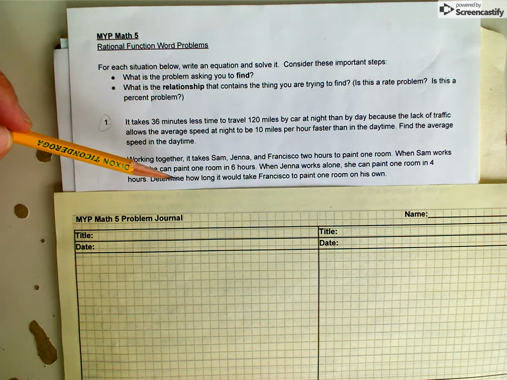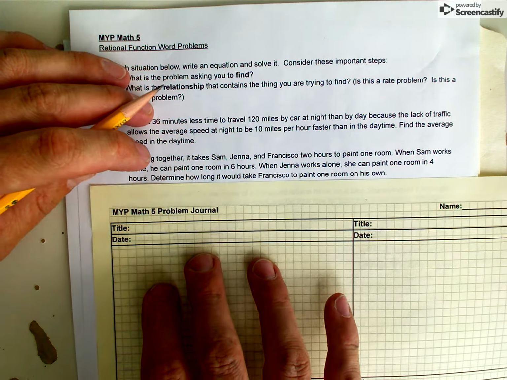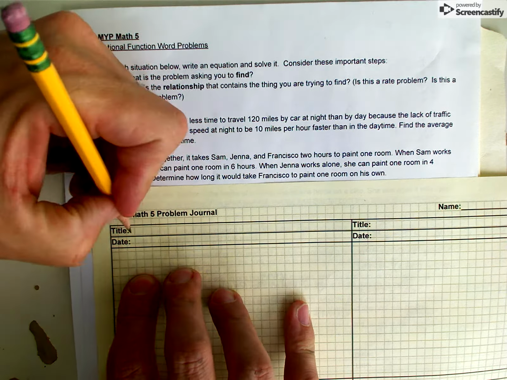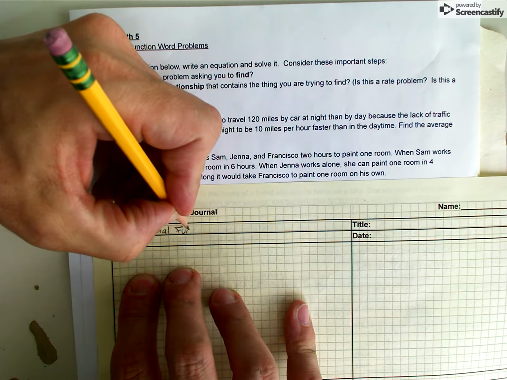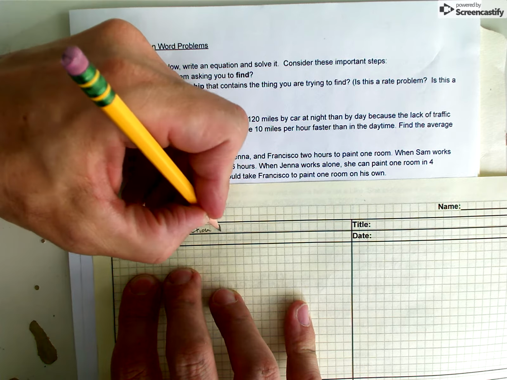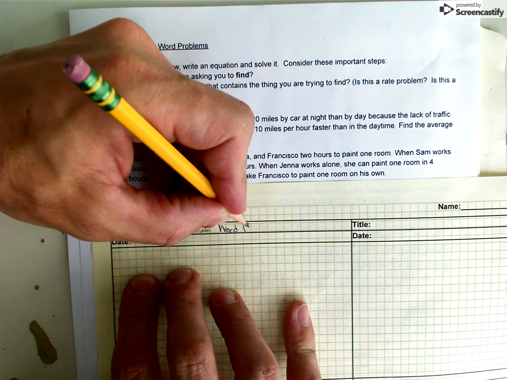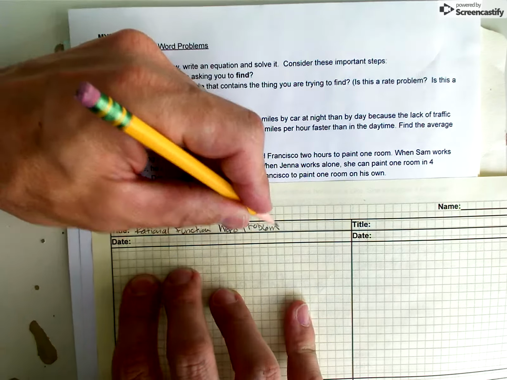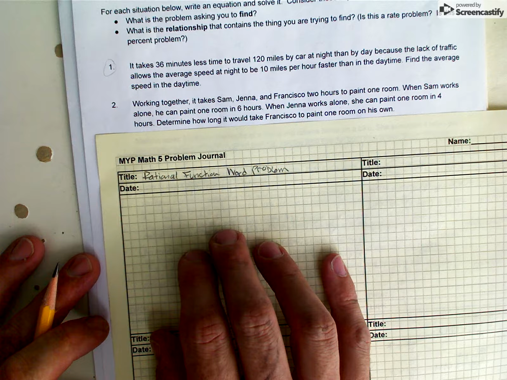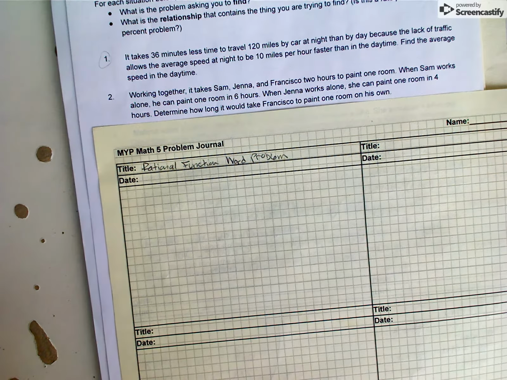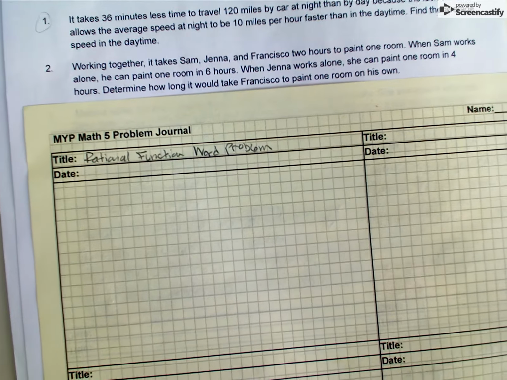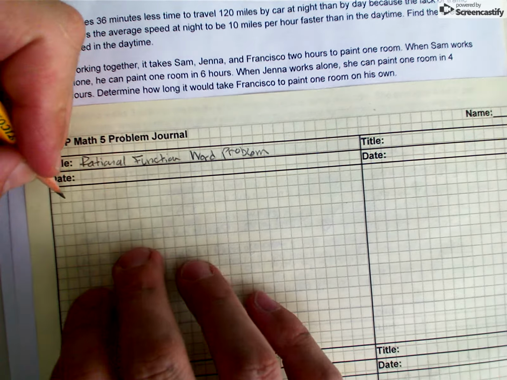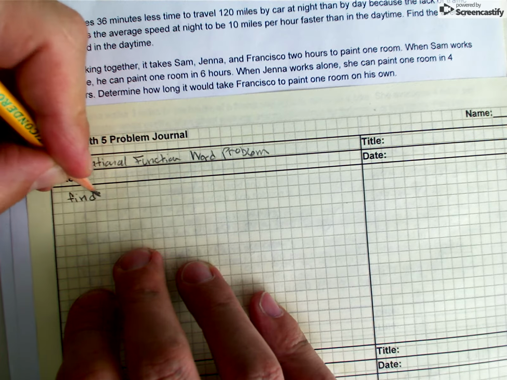So I'm going to do this in the problem journal again. This is a rational function word problem. I'm just going to go through the same process that I like to go through when I'm solving a word problem. The first thing I want to try to figure out is, what am I trying to find?